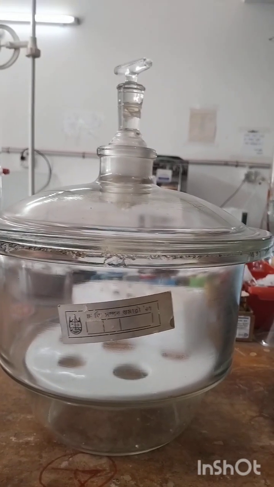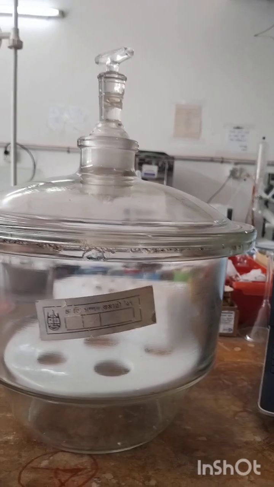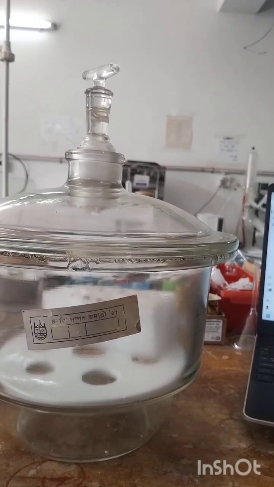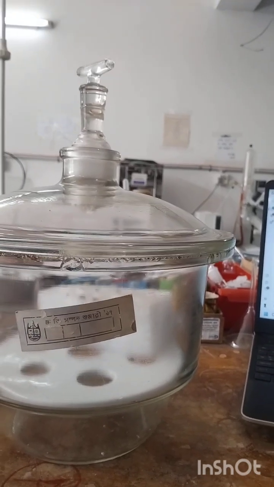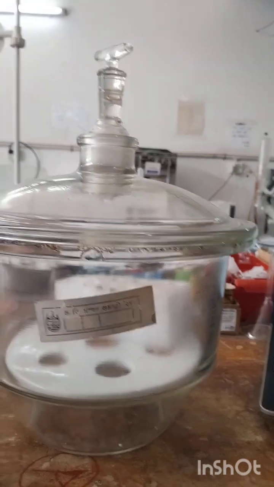And the next one is opening the desiccator. For vacuum types, first let air in slowly by opening the valve. Remove the lid gently to avoid breakage or contamination. That means you have to remove the lid slowly to avoid breakage or contamination.